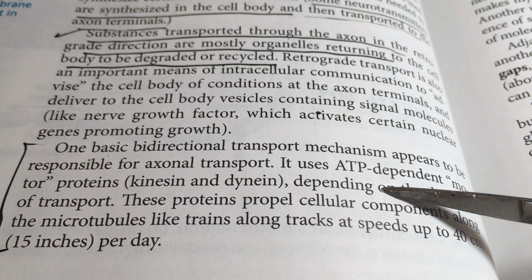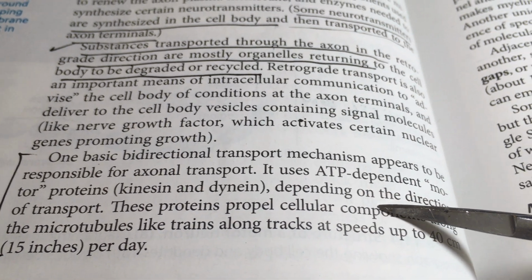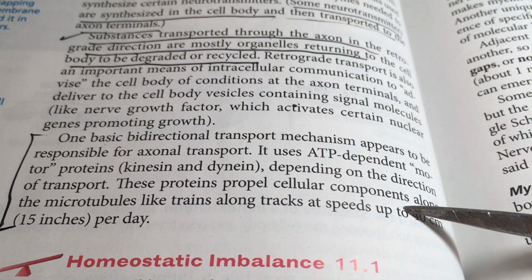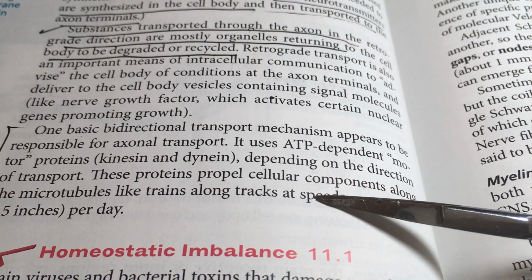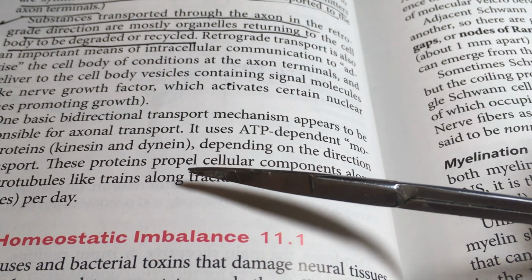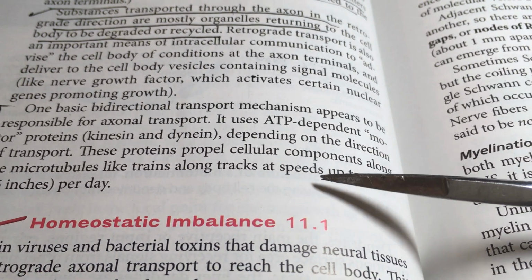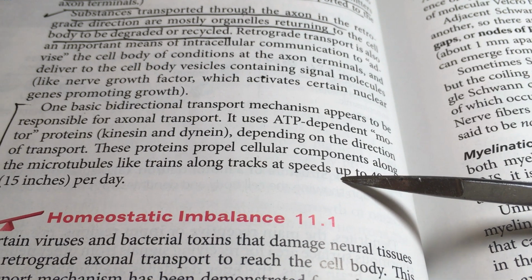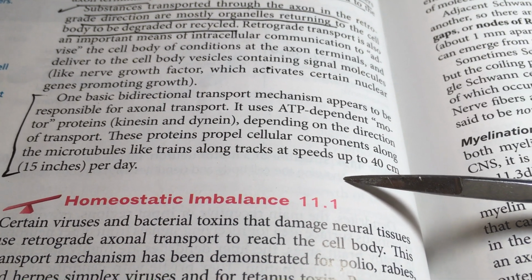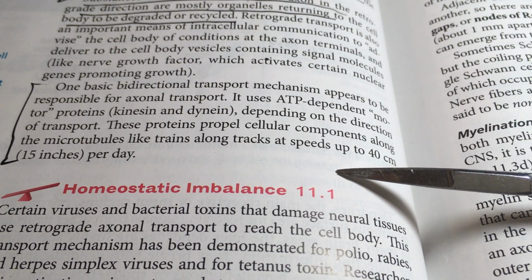At any rate, there's one basic bilateral transport mechanism that appears to be responsible for the axon transport, and it uses ATP-dependent motor proteins. In other words, we're going to be using myosin and actin-like molecules, only a slightly different variation. And we're actually going to propel things down through the microtubules, or up through the microtubules, as the case may be.